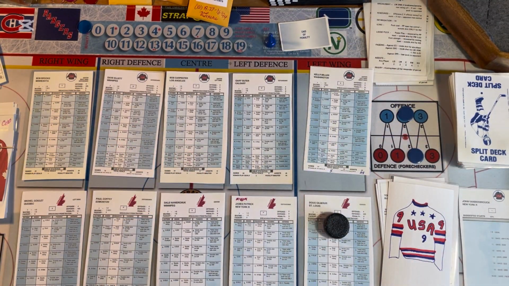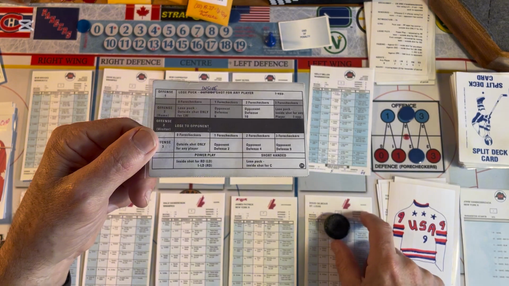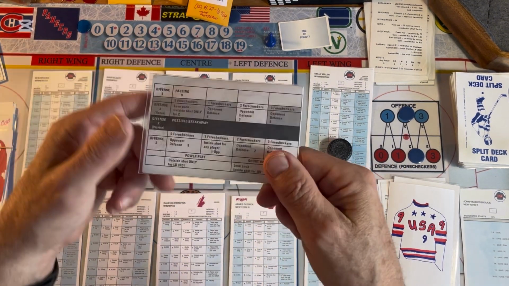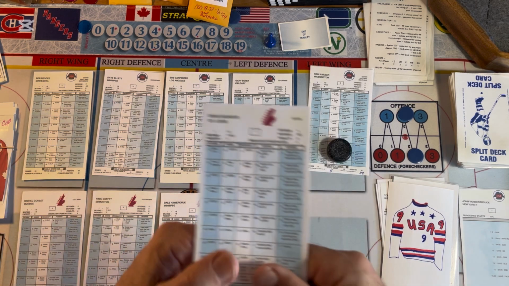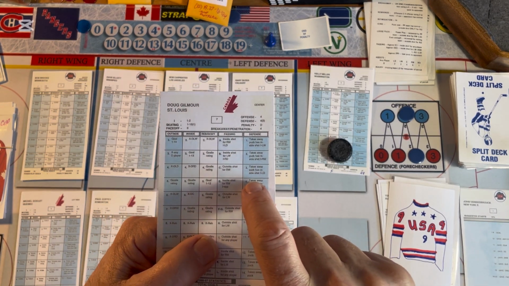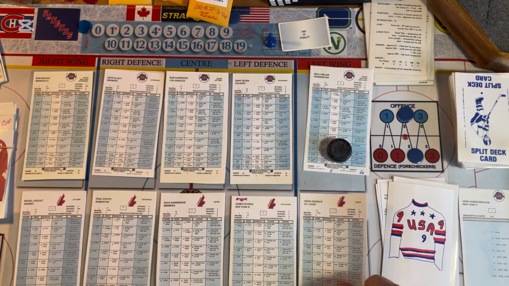So he's not going to get a breakaway. Doug Gilmour brings it back, loose to the opponent. Puck goes over to Kelly Miller. Here comes the U.S. Opponent defense, 3. Take a look at Gilmour. His 3 is going to take the puck away, inside shot, intimidate with the lefty.